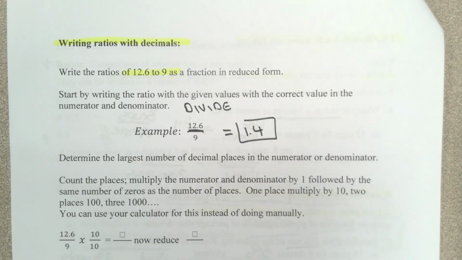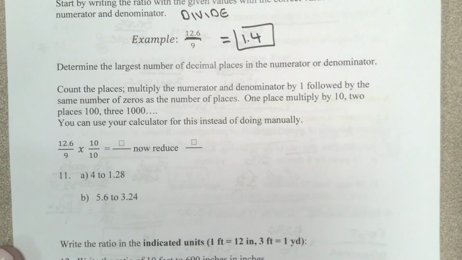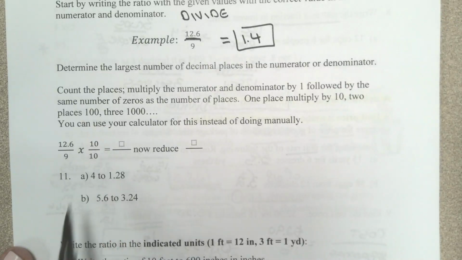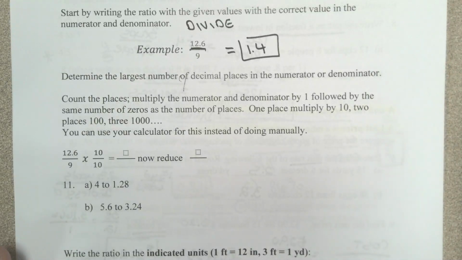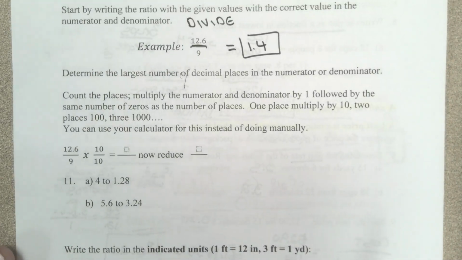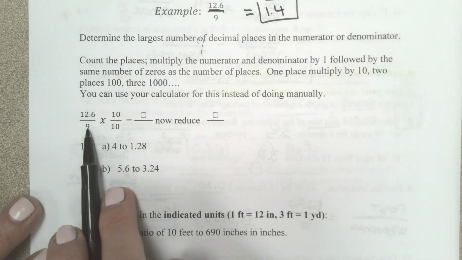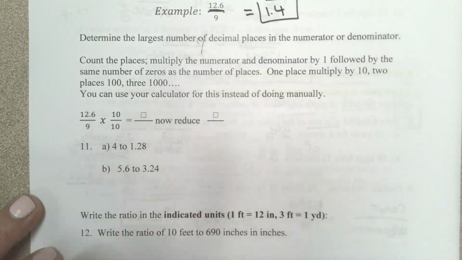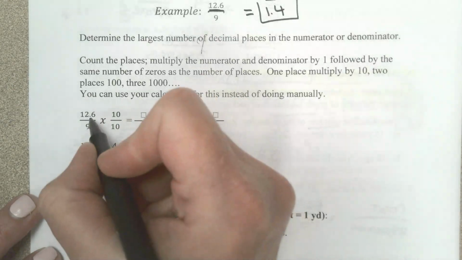Determine the largest number of decimal places in the numerator and denominator. All right, so when you have a decimal, here's another way you could do it. You could divide. I think dividing is just simply the easiest way to go. For funsies, I will show you this since it's on the notes. It's not okay to have a decimal within a fraction, so we would like to get that decimal out of the fraction.